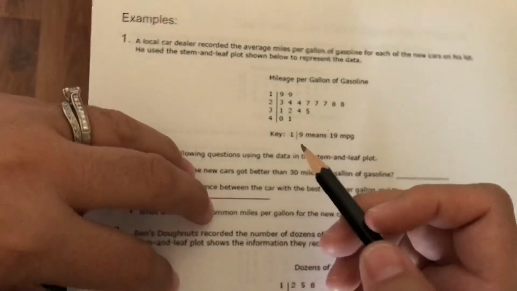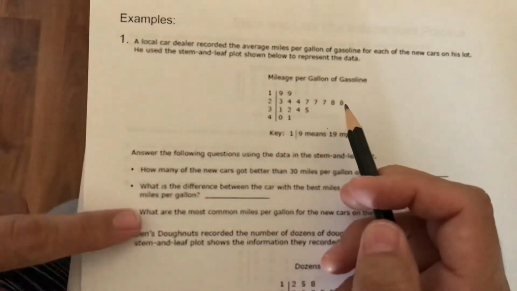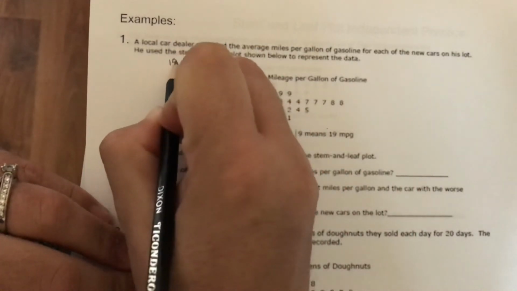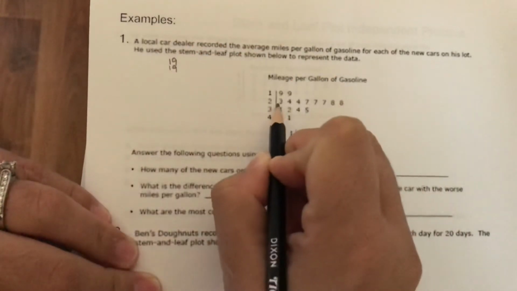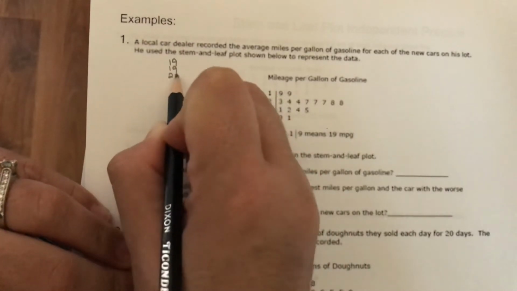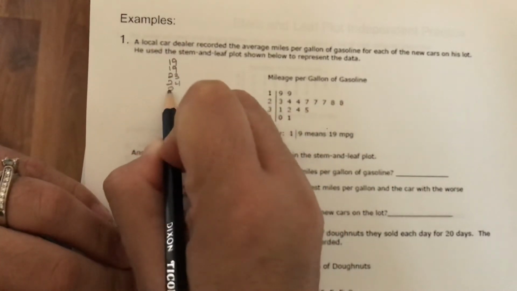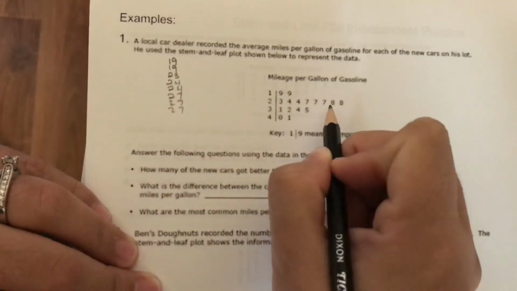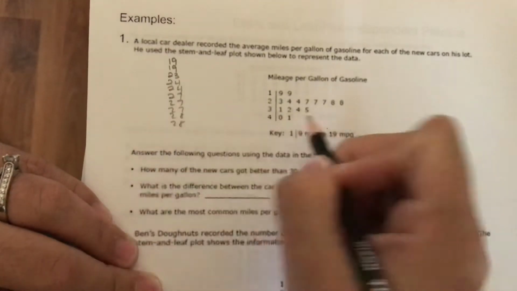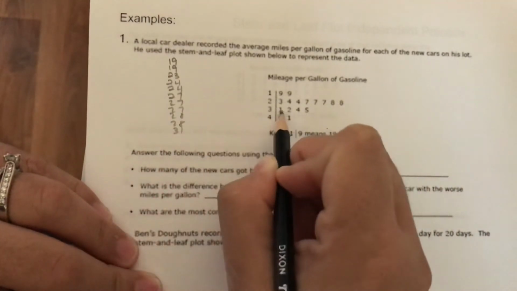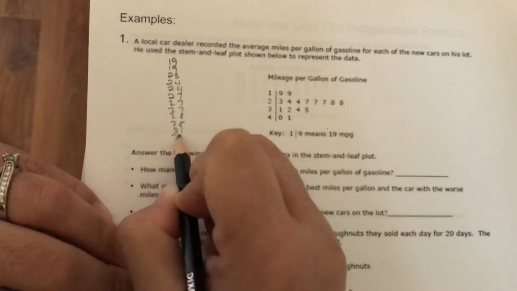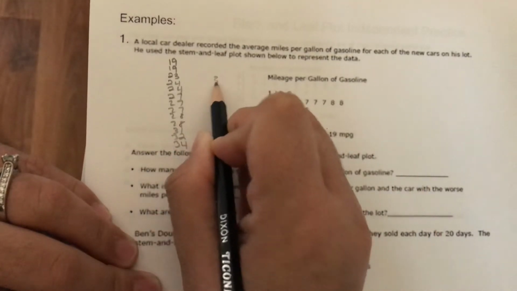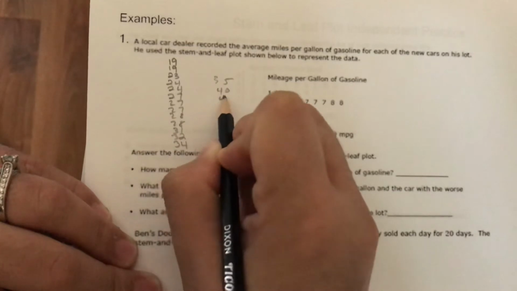If you want, you don't have to just look at the stem and leaf plot. You can put your numbers on the side. For example, we know this is 19, 19, 23, 24, 24. There's 3 27s. There's 2 28s. There's 31, 32, 34. I don't have space, but I'm going to put 35, 40, and 41.